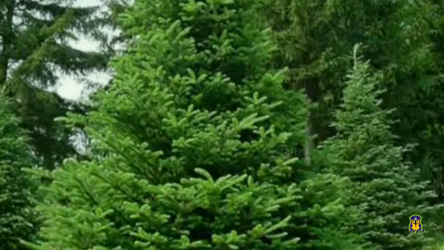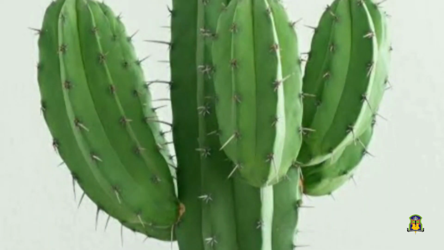Then we learned different plants grow in different places. Let us see. Fir trees grow on mountains. Coconut tree grows in hot and wet places near the sea. Cactus grows in the desert.